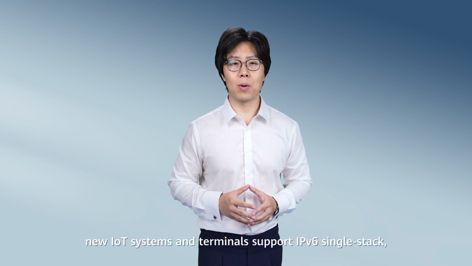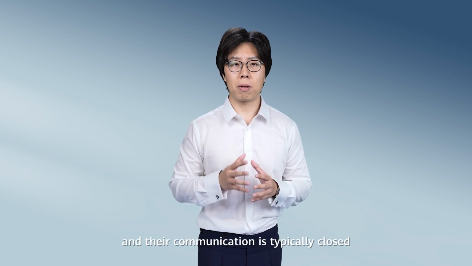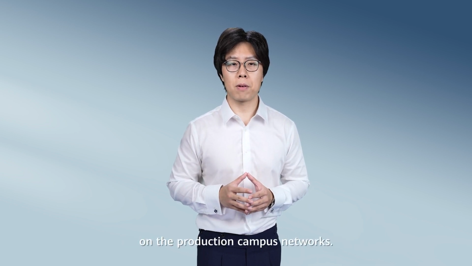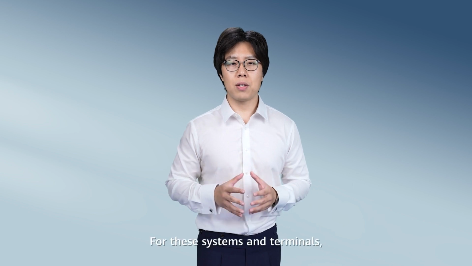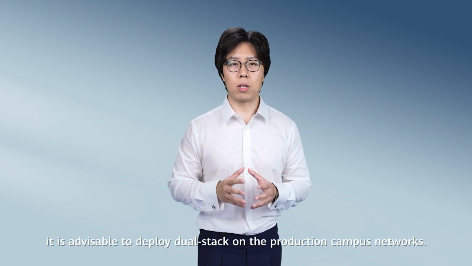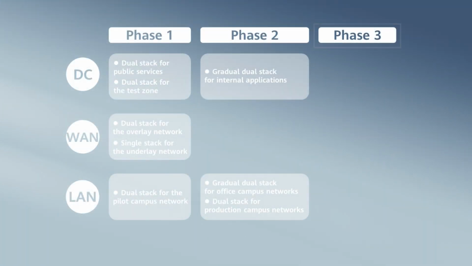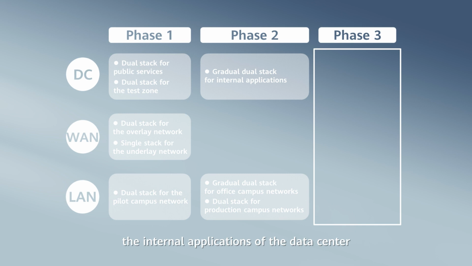In other aspects, new IoT systems and terminals support IPv6 single stack, and their communication is typically closed on the production campus networks. For these systems and terminals, IPv6 single stack is recommended. To meet the communication requirements of both old and new application systems, it is advisable to deploy dual stack on the production campus networks.